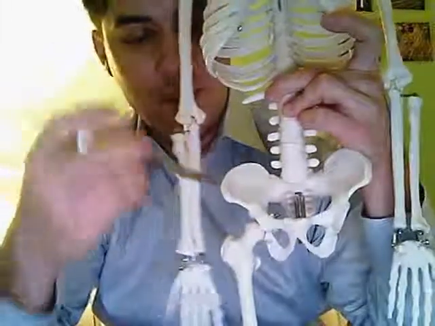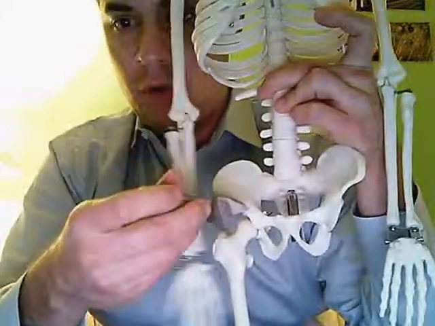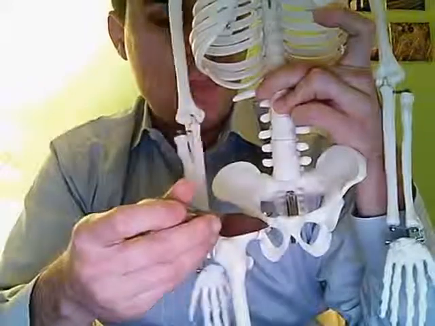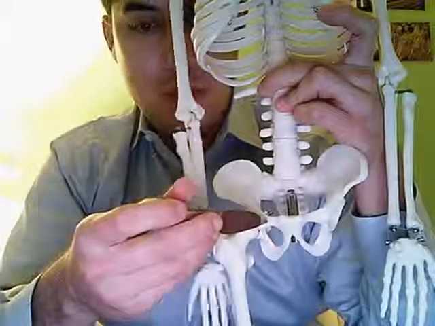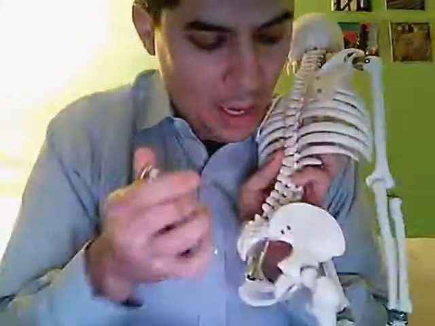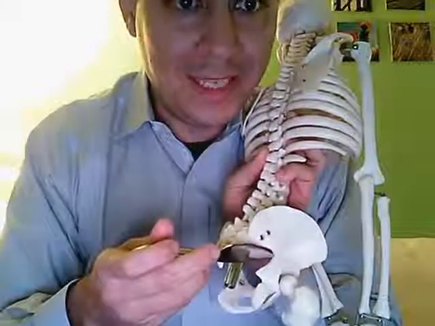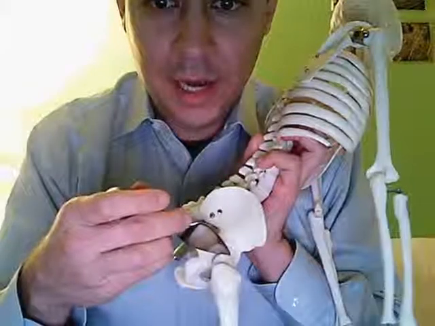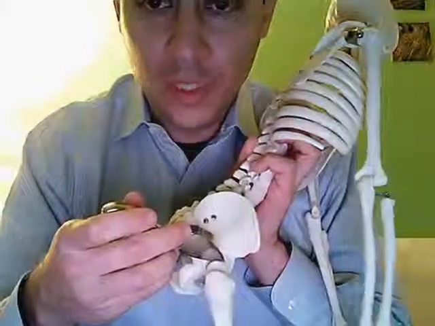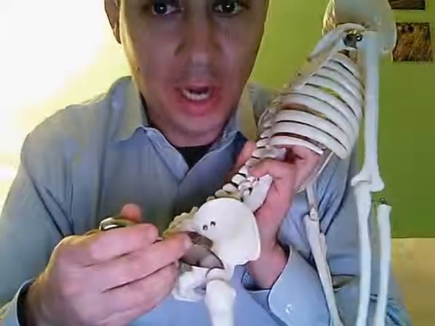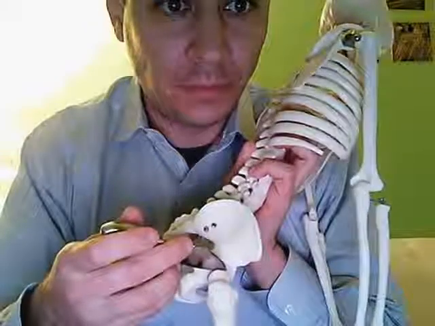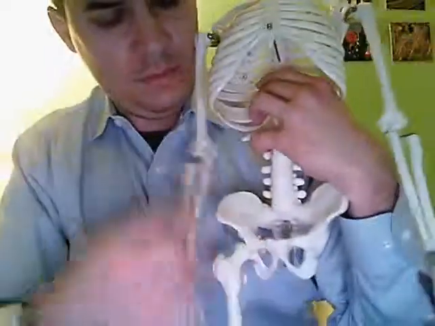Up here is the ilium. It fuses right here anteriorly to the pubis, and along here posteriorly to the ischium. Inside here is the acetabulum, which is the socket portion of the ball and socket joint of the hip.